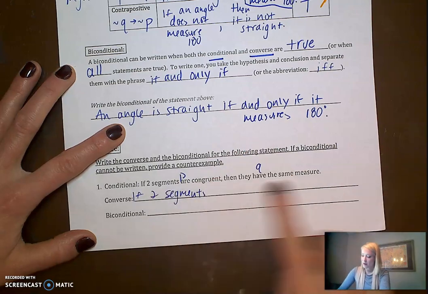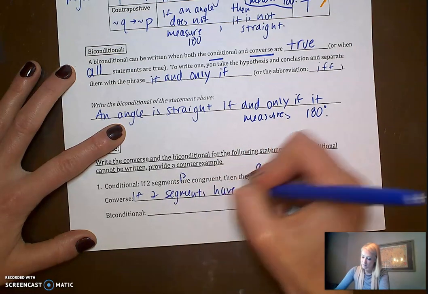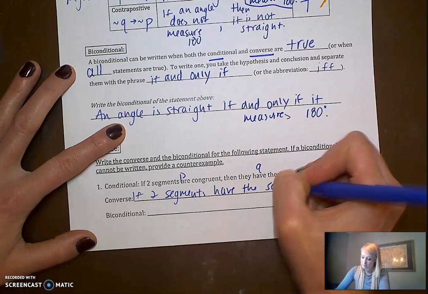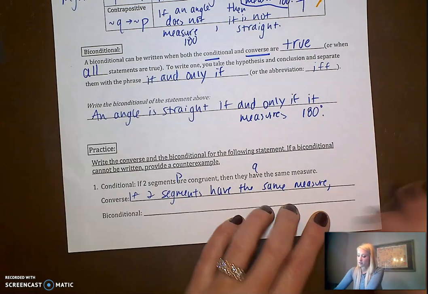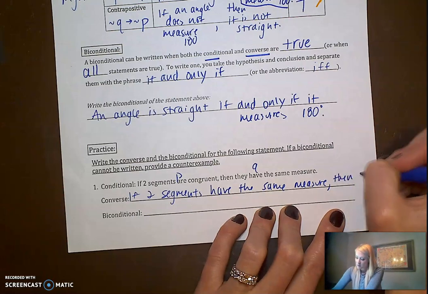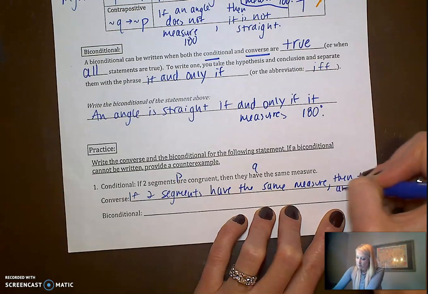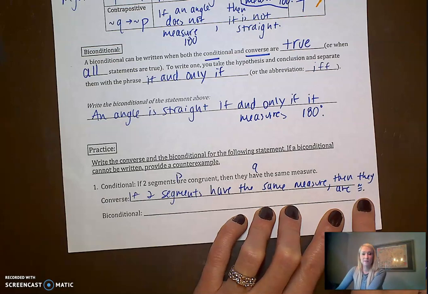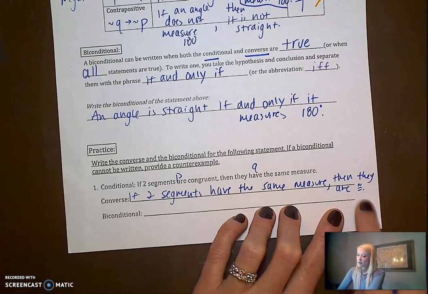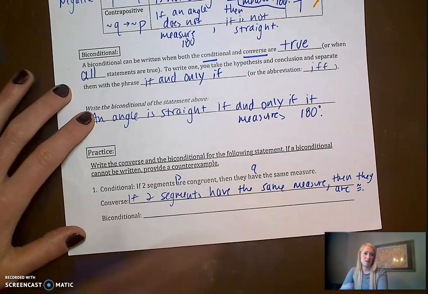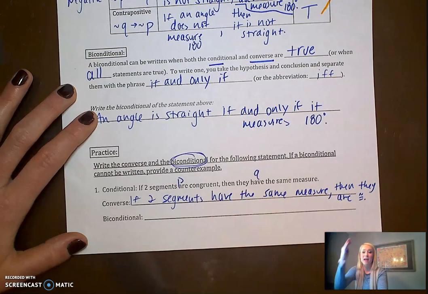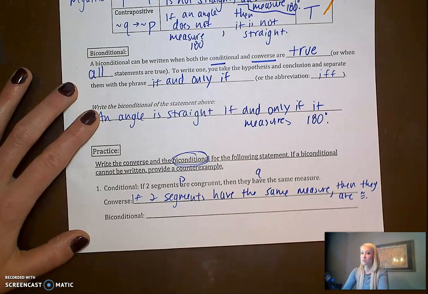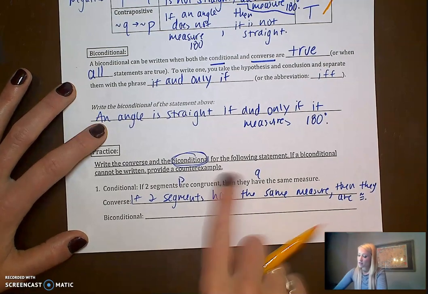If two segments have the same measure, then they are congruent. And I'm going to abbreviate here for lack of space, using the congruent symbol. Now, that's the converse. I can write that no matter what. I can only write a biconditional if everything is true. So I have to go in and look at truth values.